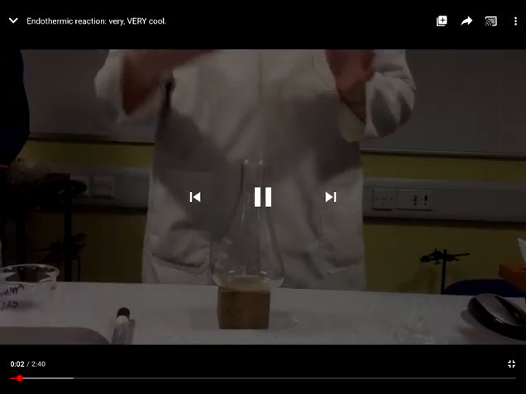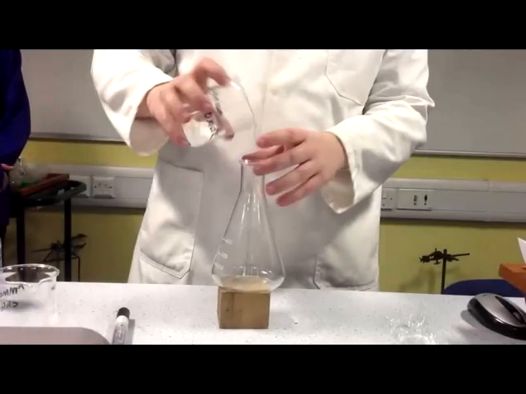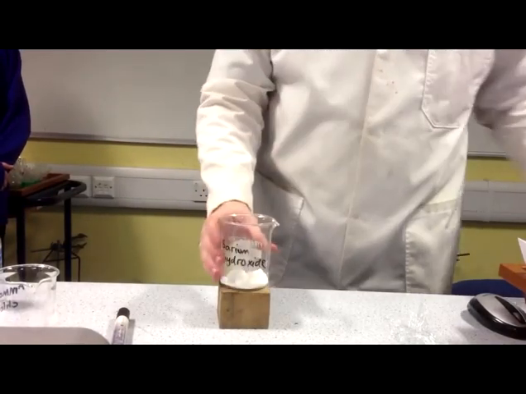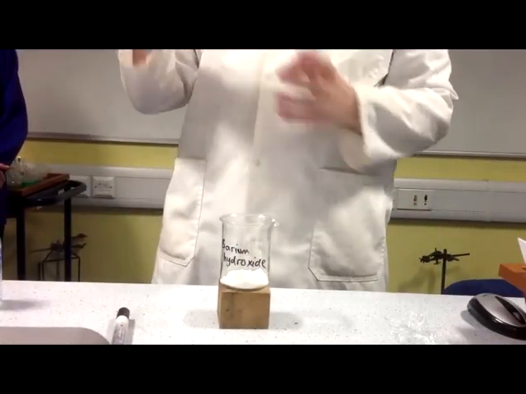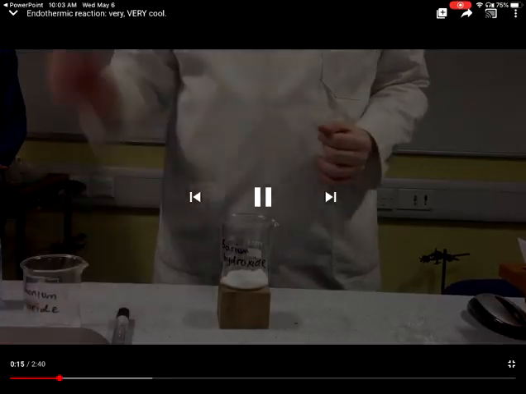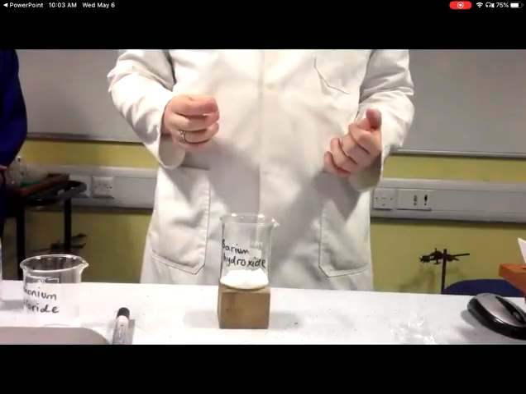What I have is some barium hydroxide. I'm going to do this in one of the beakers, not that thing, because it's ridiculous. Barium hydroxide, and I've got some ammonium chloride. Now, what I'm going to do is mix these together, and hopefully we should see an endothermic reaction.